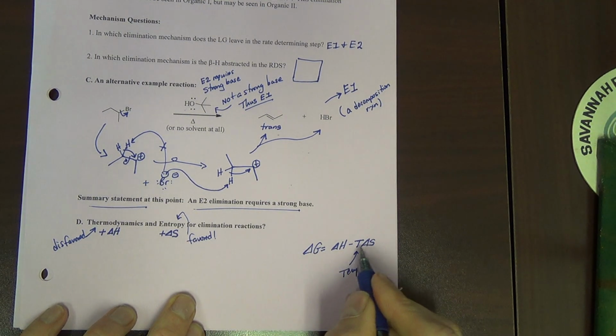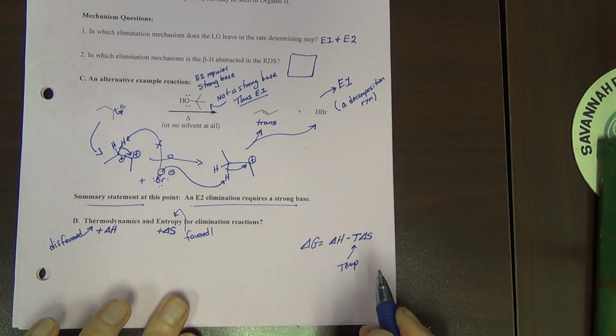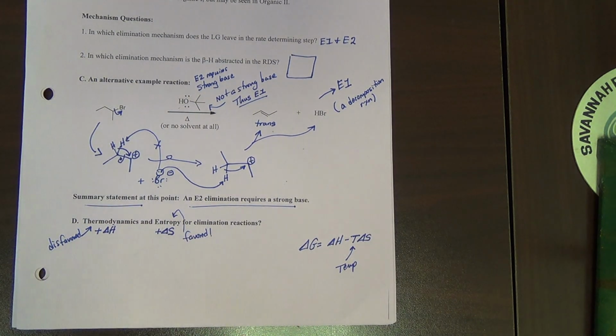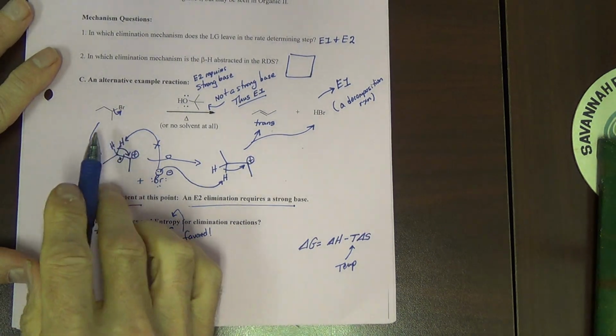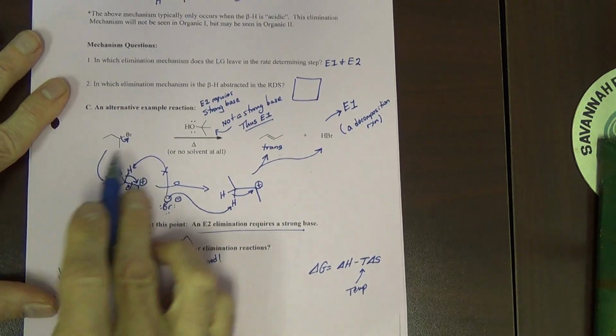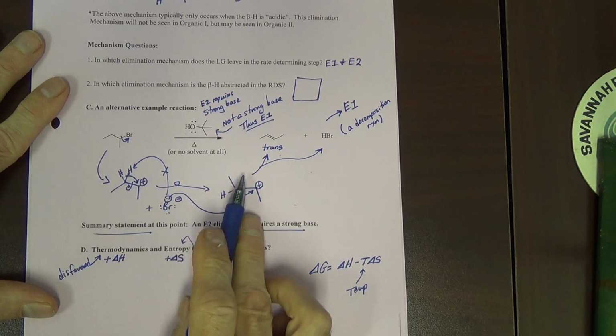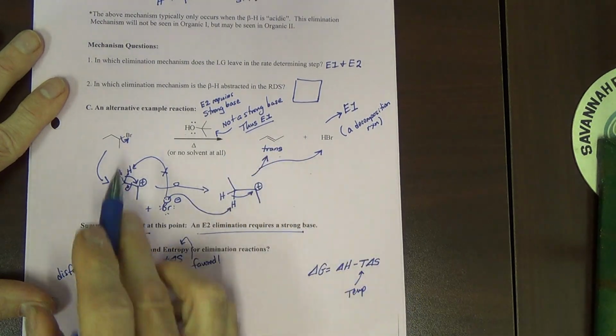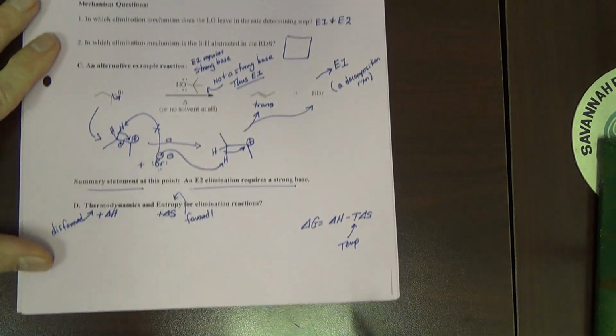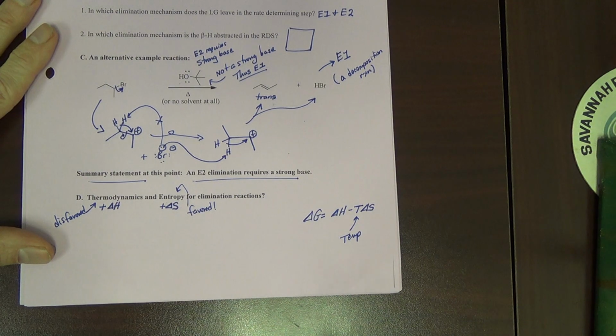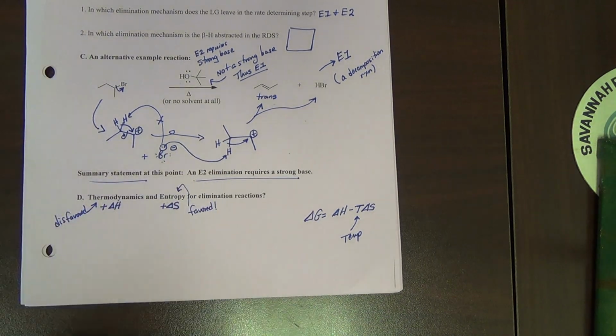Make it even more favored. Magnify that term by heating it. That's why molecules tend to decompose when heated, because if you heat this thing, it'll start breaking apart. This mechanism will take place, driven by heat. Not driven by thermodynamics.